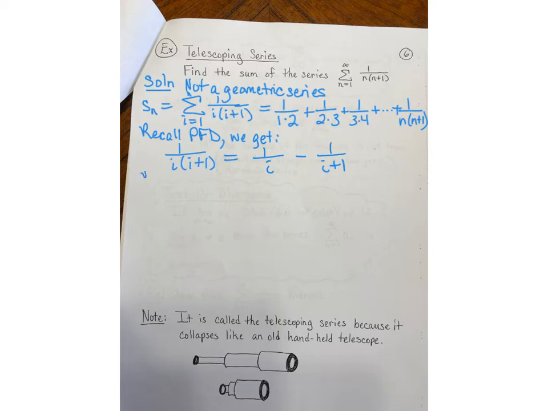What that allows us to say from this point is that our partial sum is equal to the sum where i ranges from 1 to n, and because we just found via partial fraction decomposition that equality, we can write that the partial sum is equal to the sum where i ranges from 1 to n of 1 over i minus 1 over i plus 1.